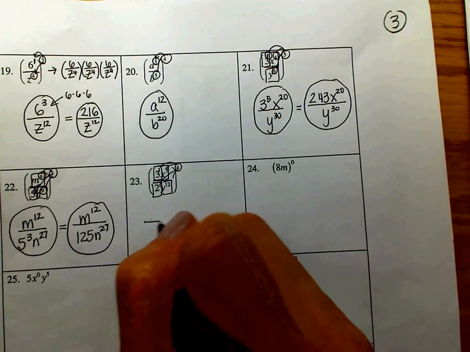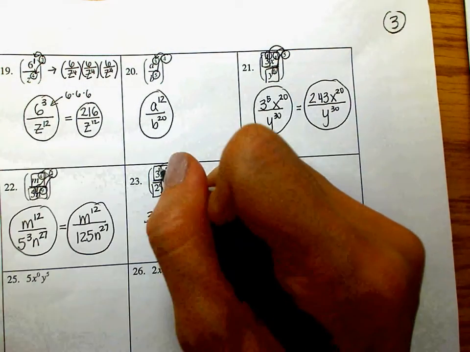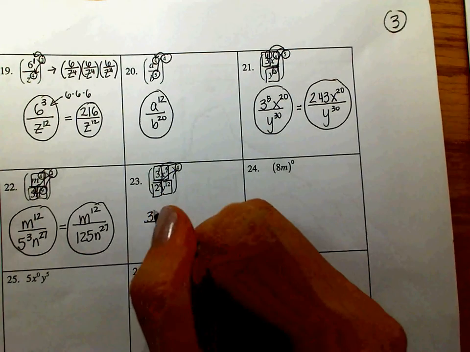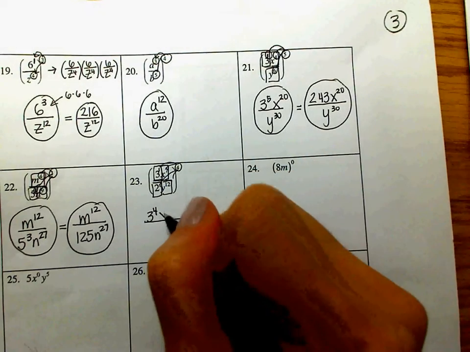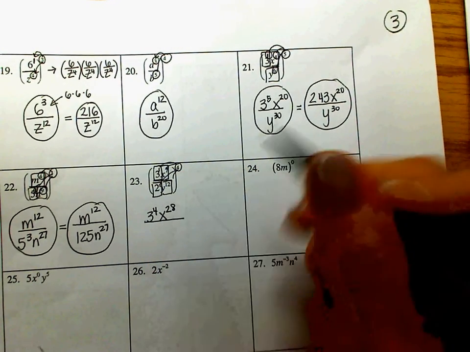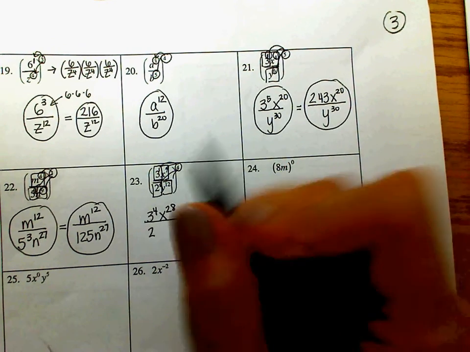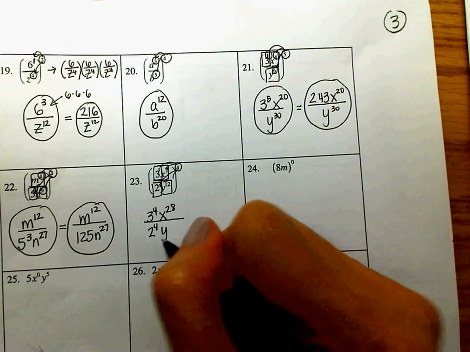So 3, its exponent is 1, and it's going to multiply by the 4, so it's 4. Then you have a base of x with 7, but that 7 multiplies by 4, and that's 28. On the bottom, you have a base of 2 with exponent 1, and you multiply it with 4, and it's 4. And then you have a y, 12 times 4 is 48.